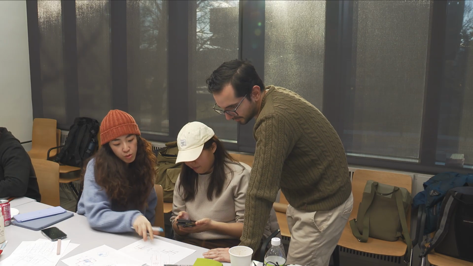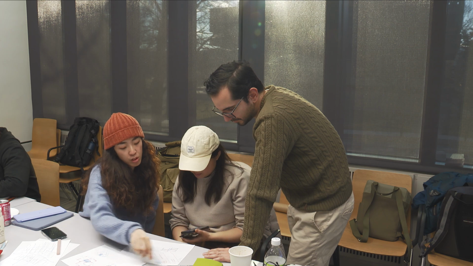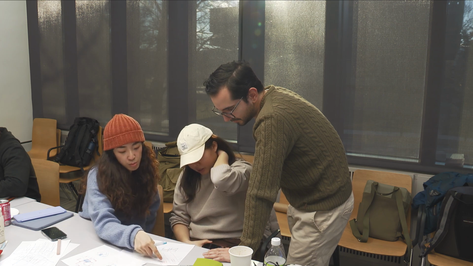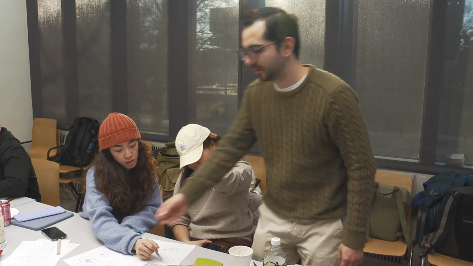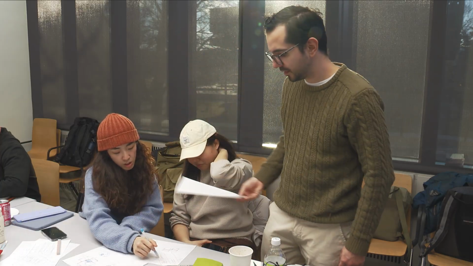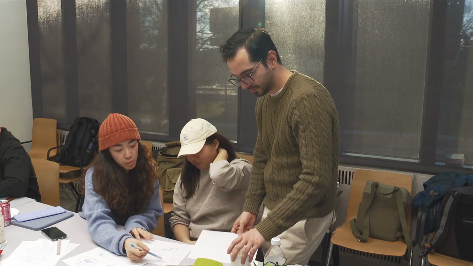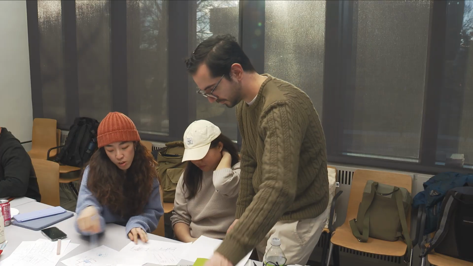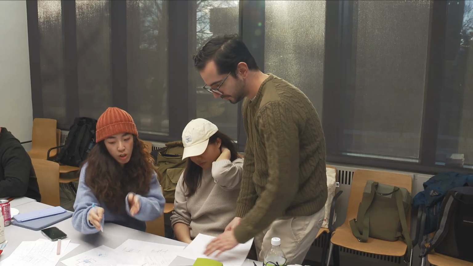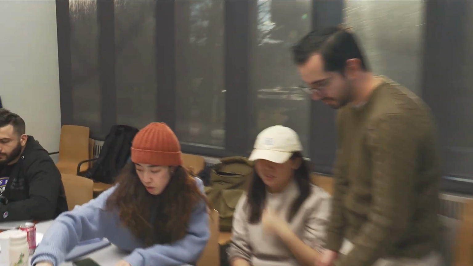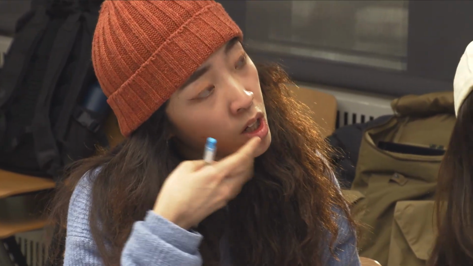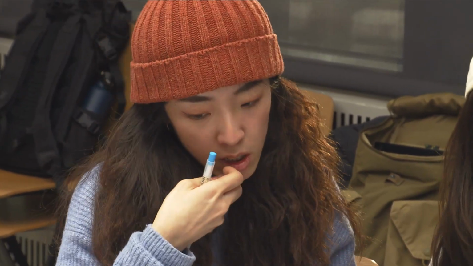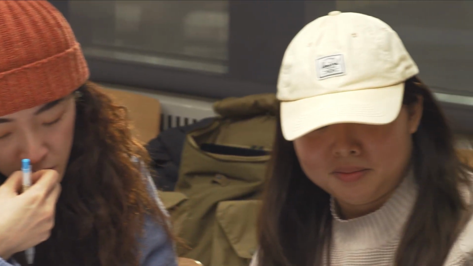Oh, wait, we were thinking about drawing a table, a chart. Okay. So probably one person draws the cluster, and one person draws the other. We can have independent drawings, and I can do the table on a PowerPoint and just include the drawings. Okay.